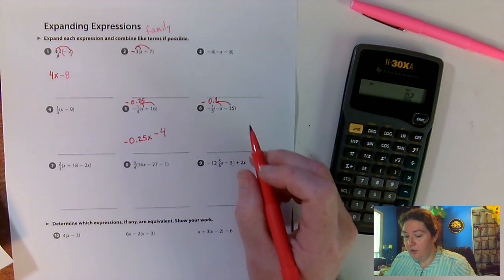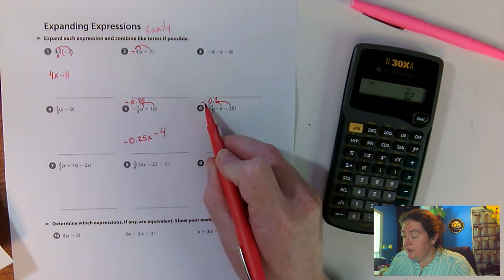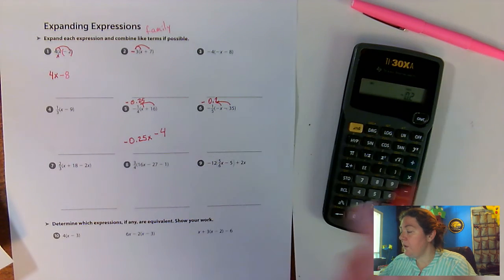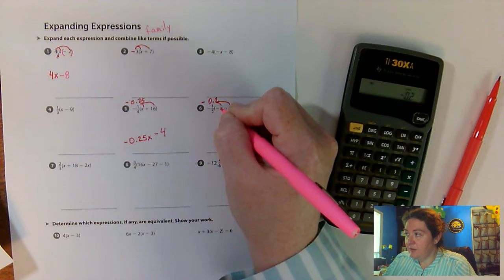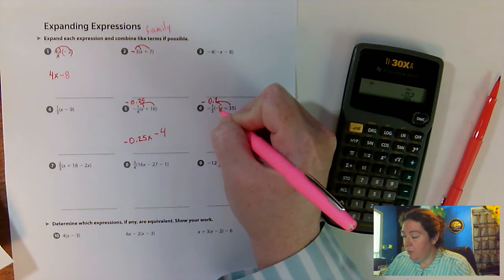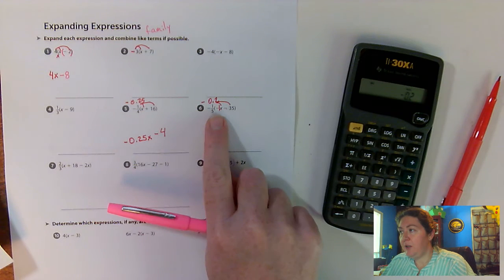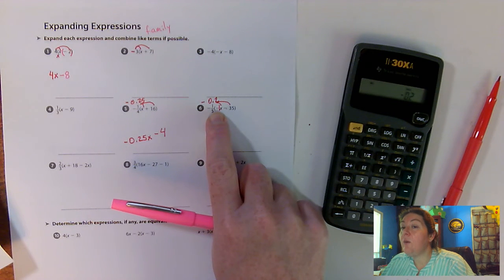Let's go ahead and do this one together. Negative 0.2 times, what do I know is in front of this x? There's an invisible 1 here. But what do I know about this 1? That 1 is negative.